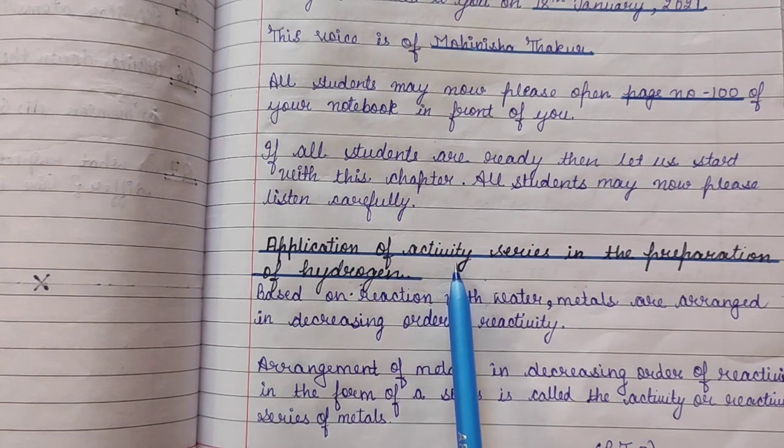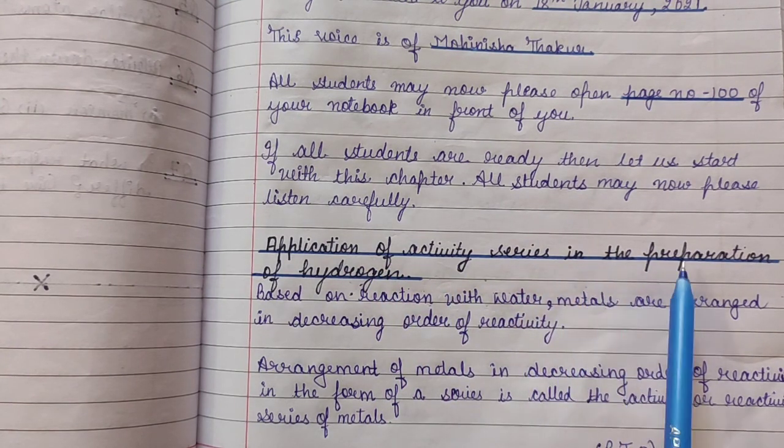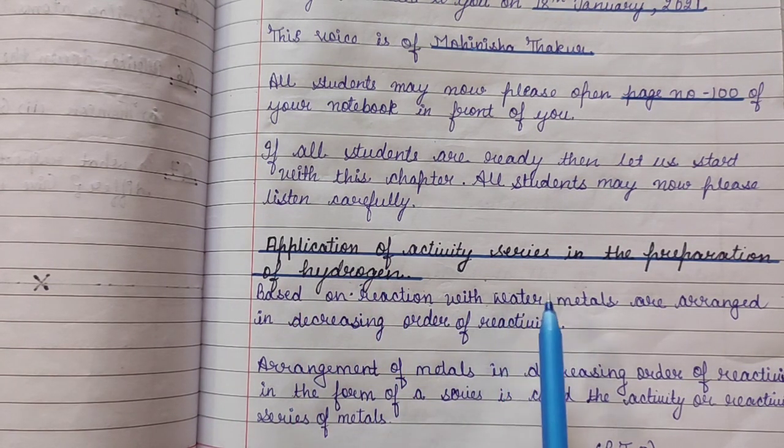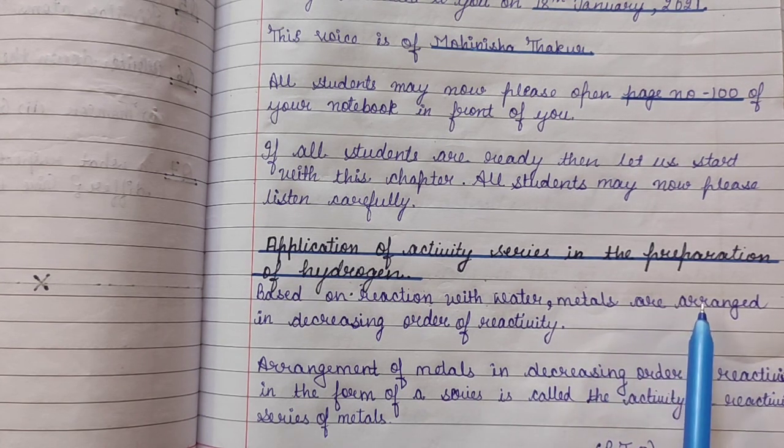Application of activity series in the preparation of hydrogen. Based on reaction with water, metals are arranged in decreasing order of reactivity. Arrangement of metals in decreasing order of reactivity in the form of a series is called the activity or reactivity series of metals.